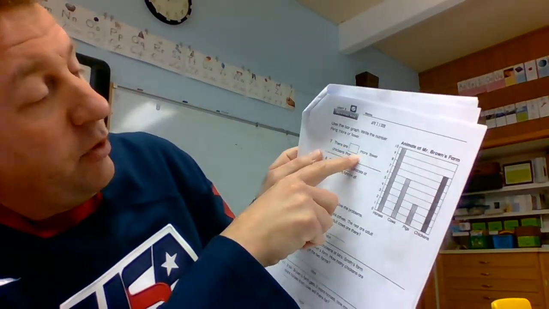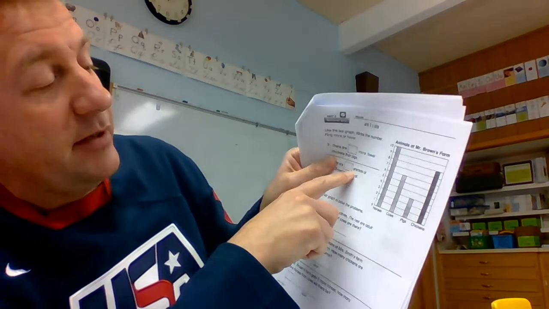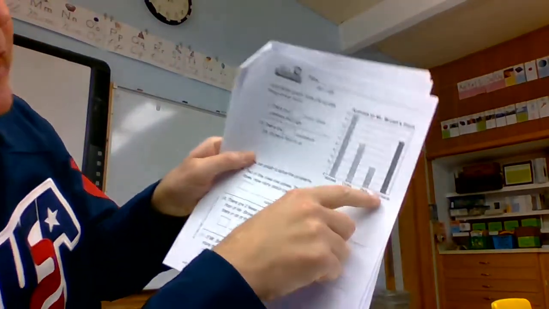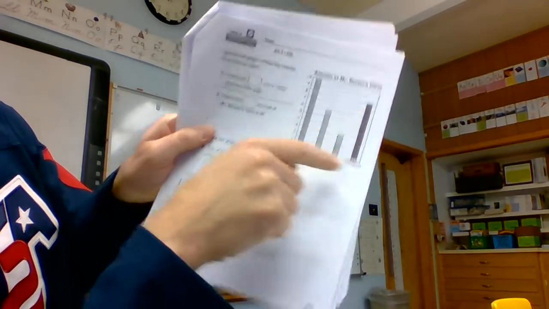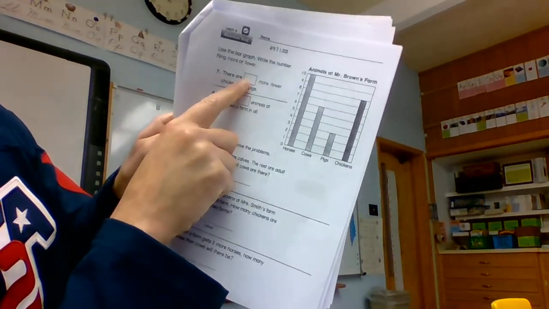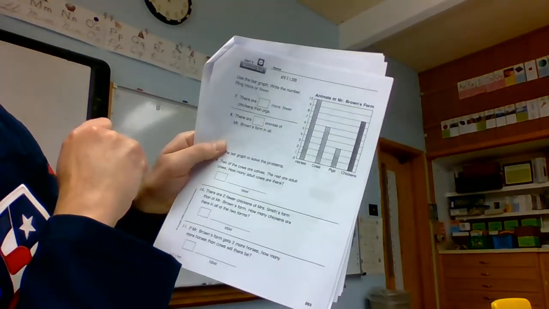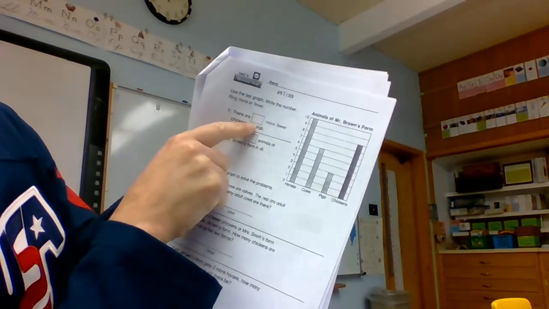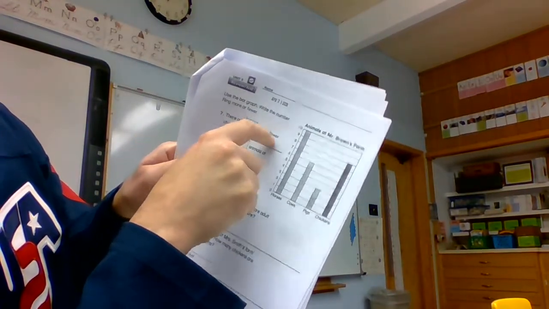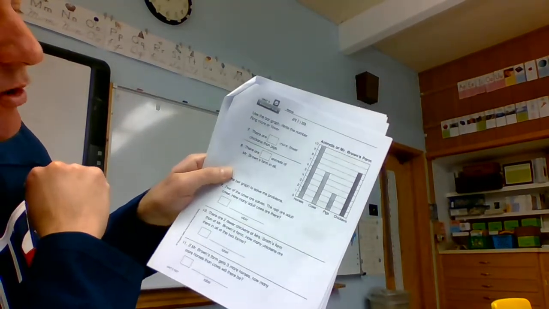There are blank more or fewer chickens and pigs. So first we got to look here. Chickens and pigs. We have 8 chickens, 3 pigs. There are more or fewer chickens than pigs. First you got to tell me that. But then you have to tell me how many more. Well, we have 8. So circle either more or fewer and then tell me how many more or fewer.